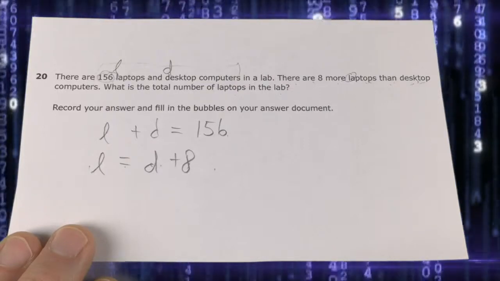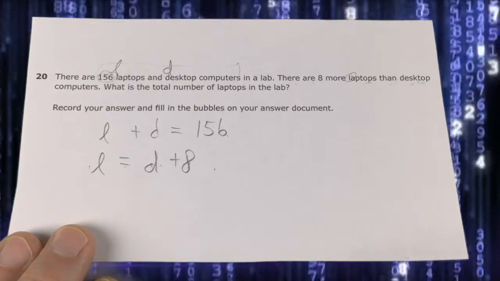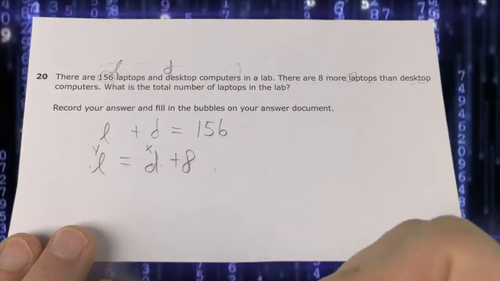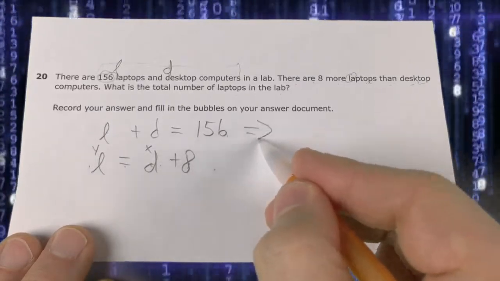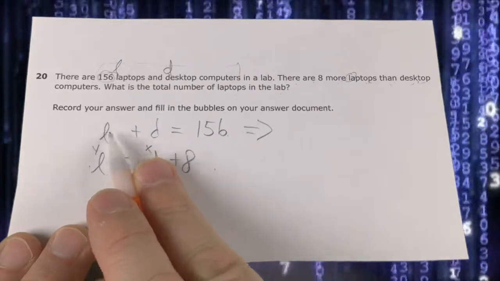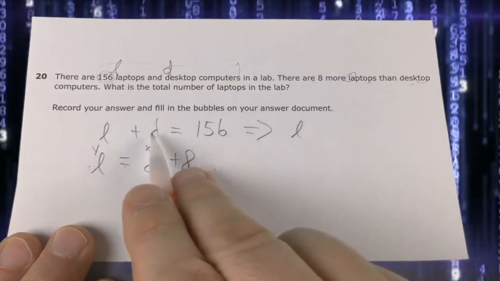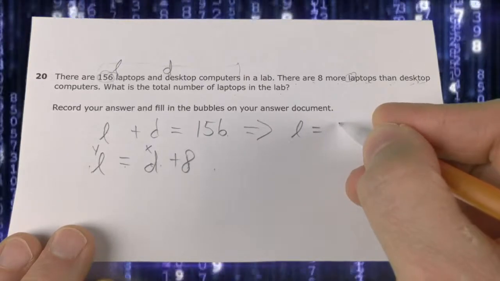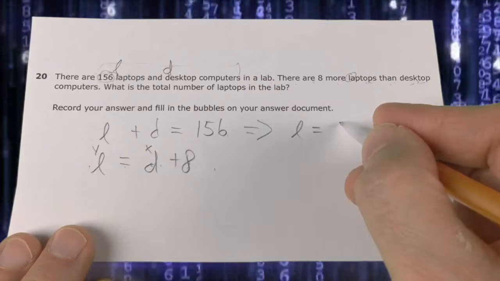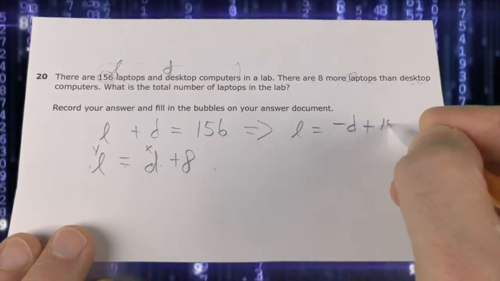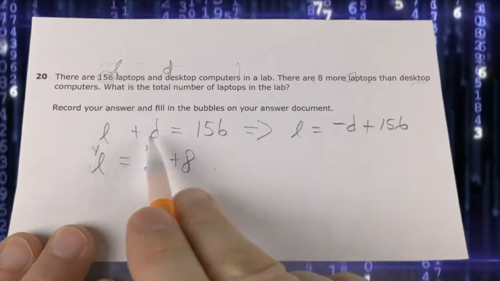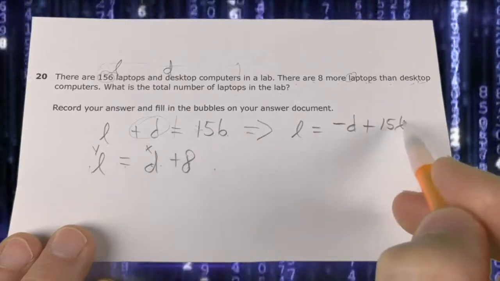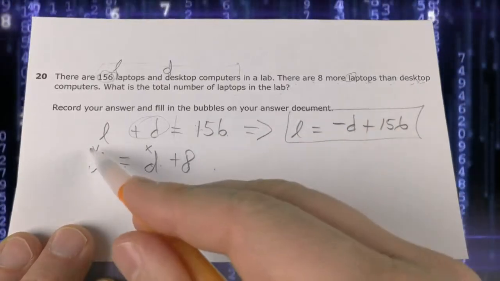Okay, the easiest way to do this would be in a calculator. I can basically say the L is like my Y value and the D is like my X value. All I have to do is change this equation to get the L by itself. So I could just move this D across the equal sign and say L equals 156 minus D, or negative D plus 156. Now I have this equation and this equation.